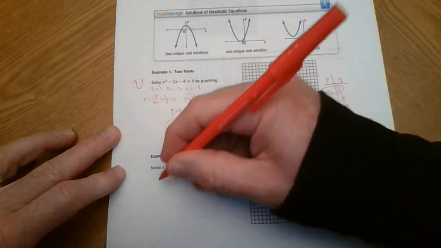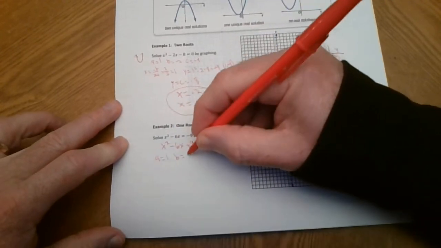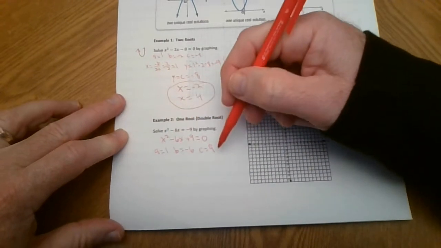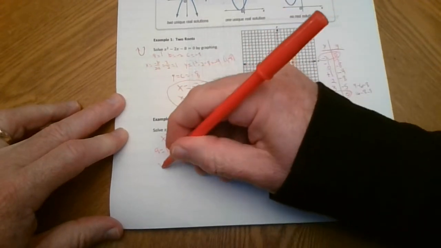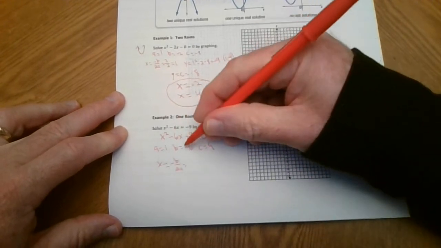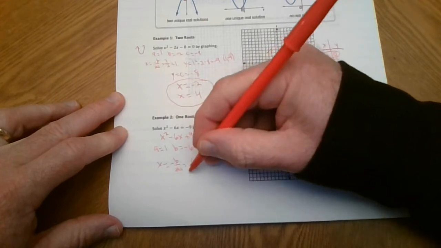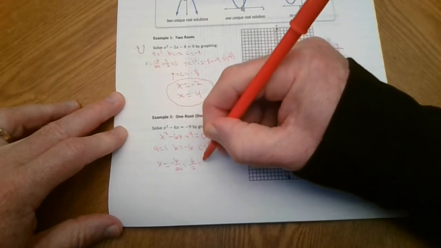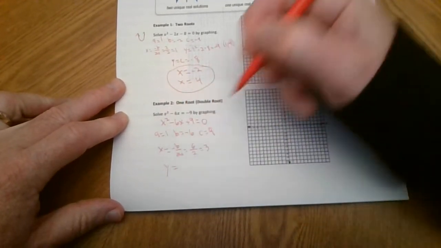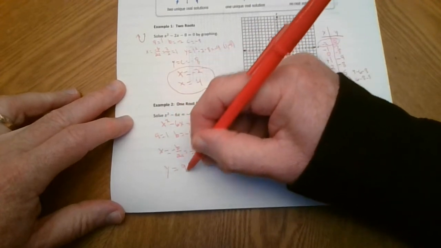Second thing I want to make sure I do is find my A, B, and C. So I label what A, B, and C are. I do my axis of symmetry, which is my minus B over 2A. B is negative 6, so when I do minus that, I get a positive 6. 2 times A is 2, so I get x equals 3. And I want to find the vertex, so I need to put the y. I put that 3 back into this equation, and 3 squared is 9.